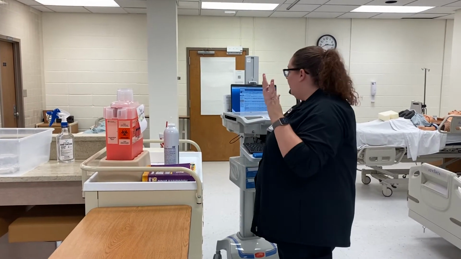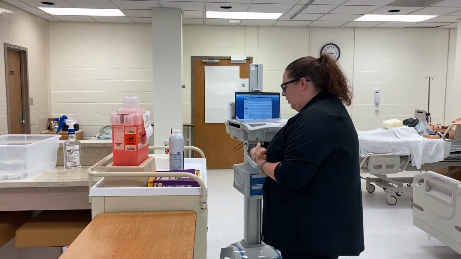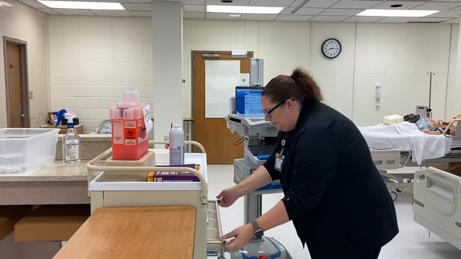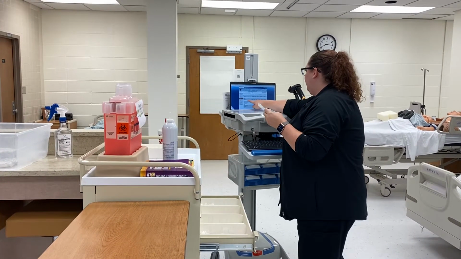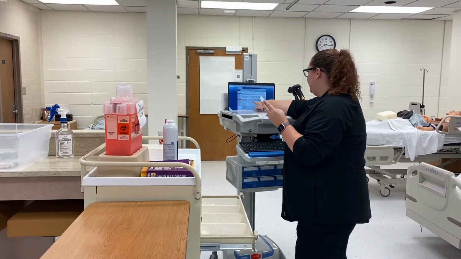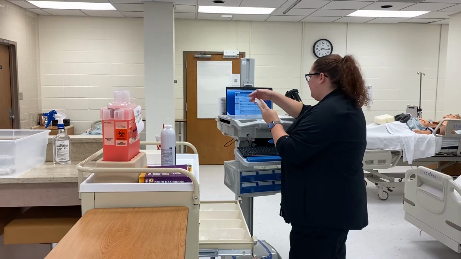So I'm going to do my first MAR check as I pull all the medications out of the drawer. I'm just going to start at the top and work my way down. The first thing I have is lisinopril. It's 5 milligrams. These are 2.5, so I have 2 of them. It's oral. They're due at 9 o'clock. They're due now, and they are not expired.